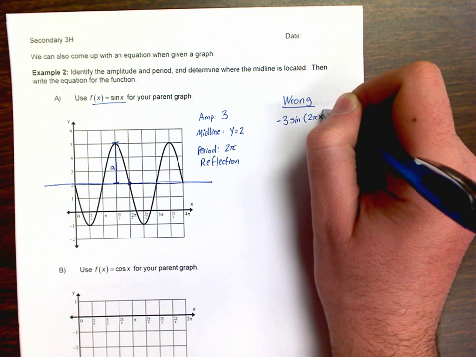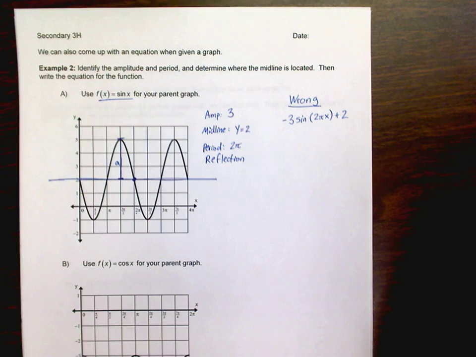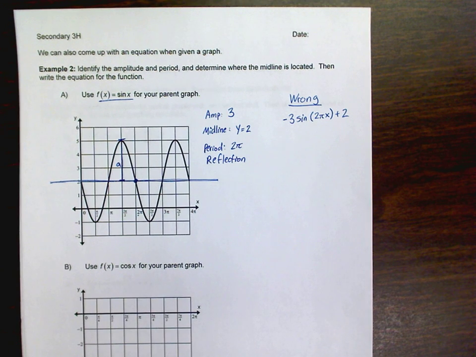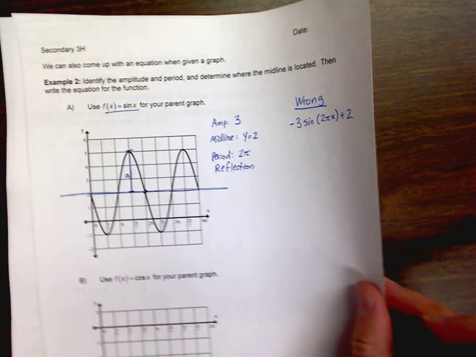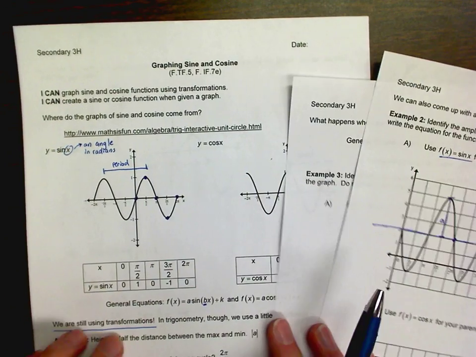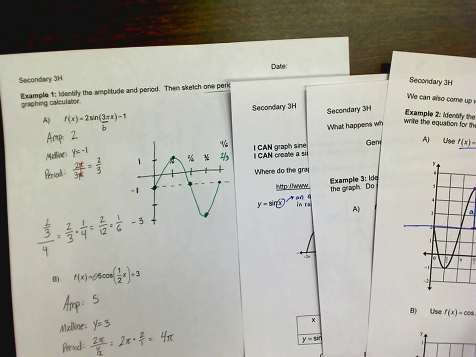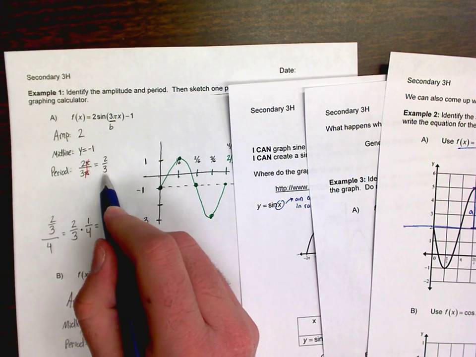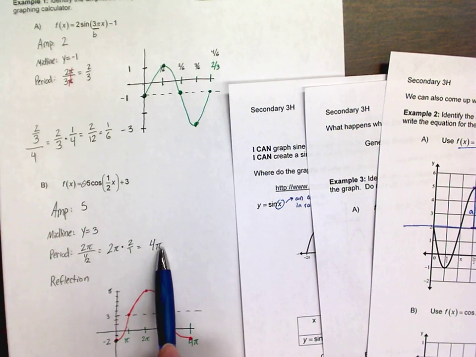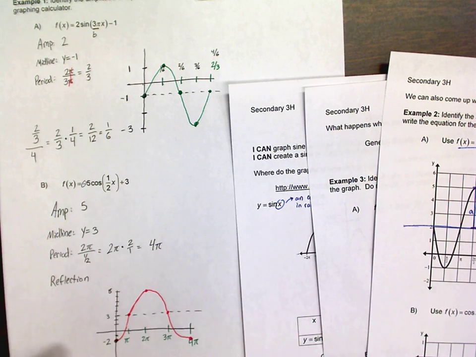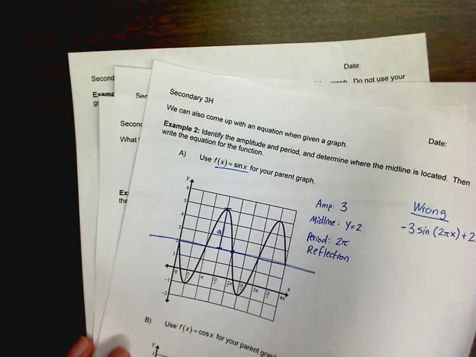But Mr. Arthur, why is that wrong? Well, it's wrong because the period is not what shows up in the equation. Okay? Nowhere, on our previous pages, okay, the period here was 2/3, but there's not a 2/3 in my equation. Likewise, the period here is 4 pi. There's definitely not 4 pi in that equation. So what goes in the equation is the b value, not the period. The b value is a tool for finding the period.